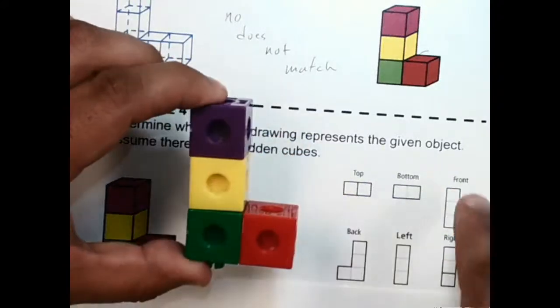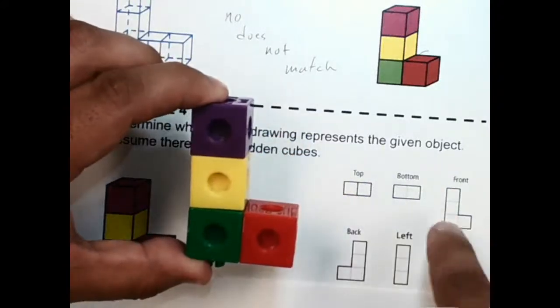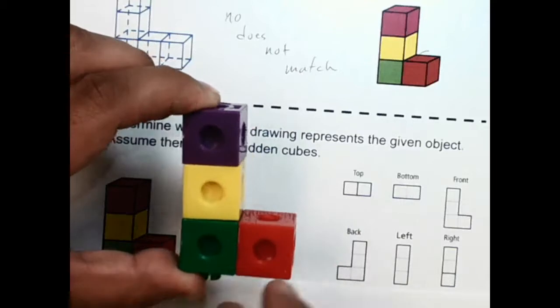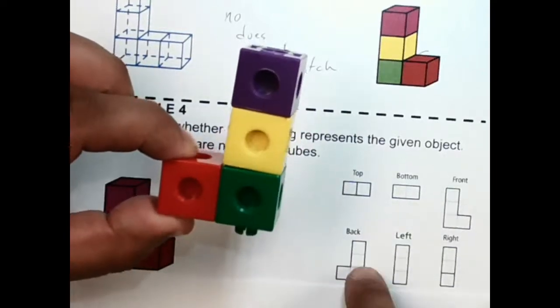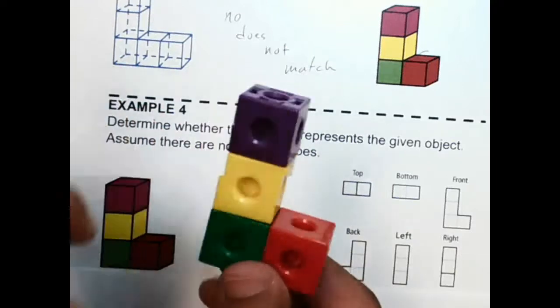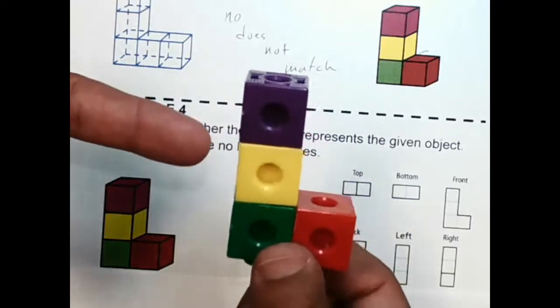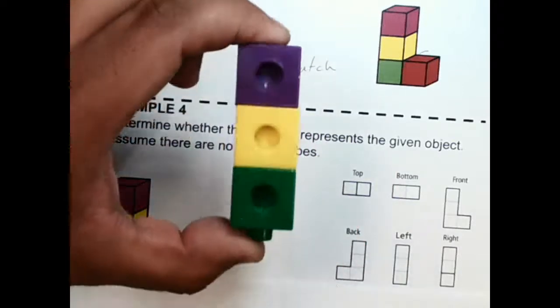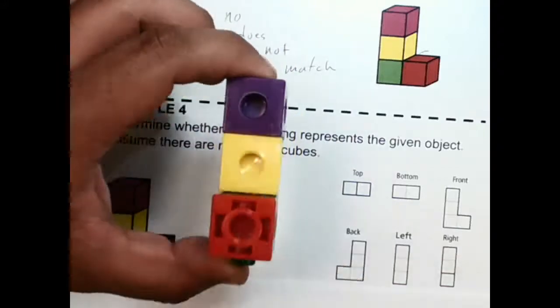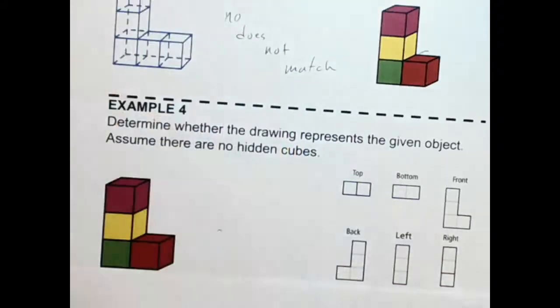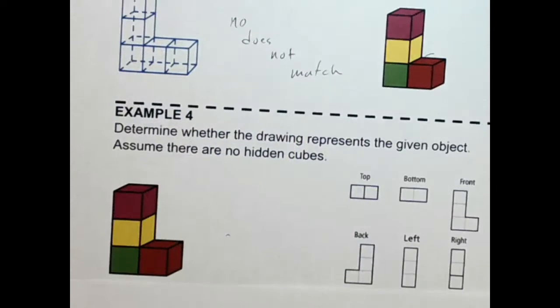This would be my front. There's 3 by 1 or 3 by 2. If I look at it from the back, that matches the drawing. Then we need to reorient this. If I'm looking at it from the left, I see 3 cubes. And if I rotate and look at it from the right, same thing, I see 3 cubes. So yes, this one would be a match.